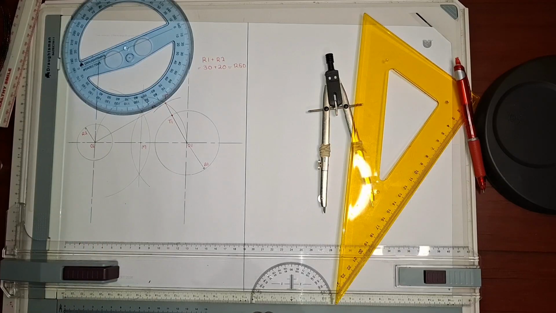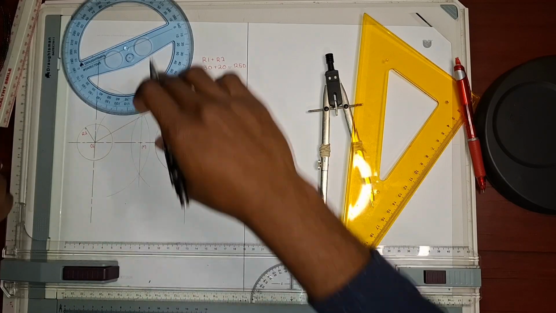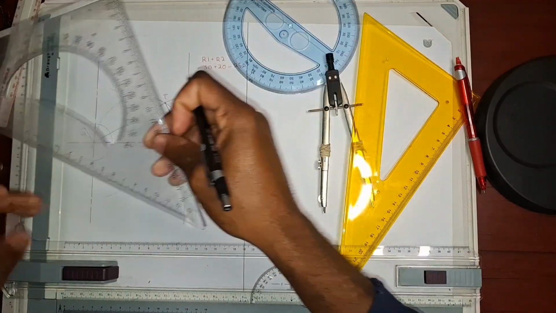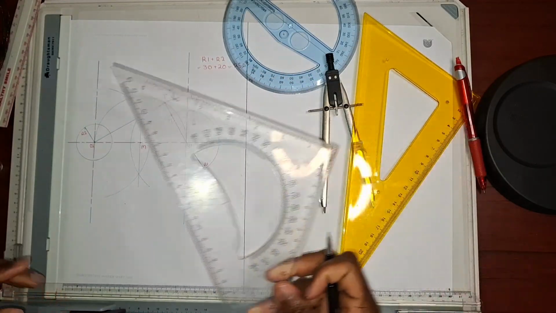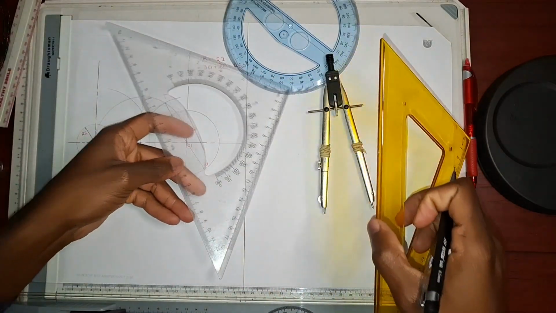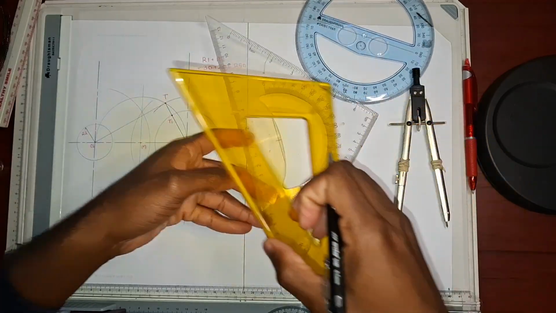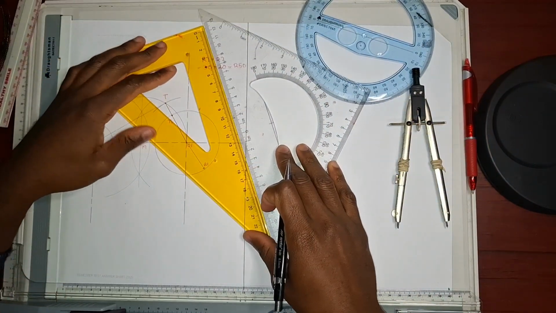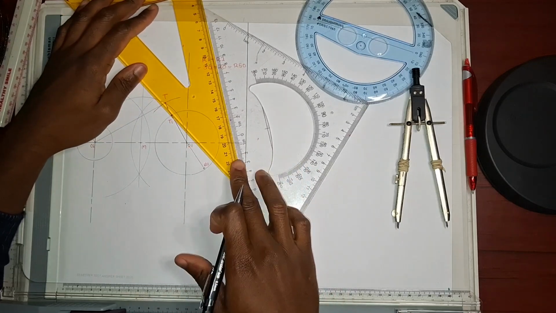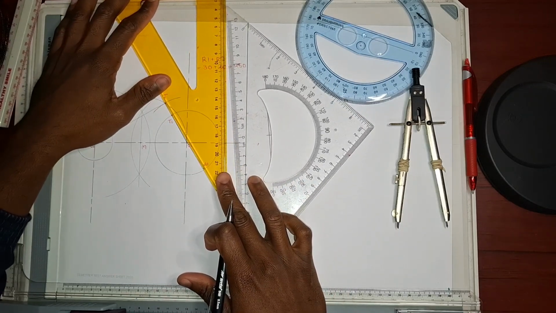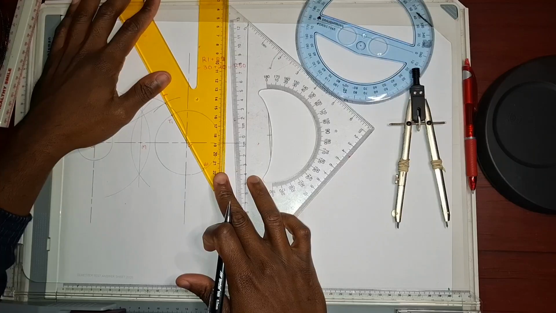Or you can use your set squares. You can use your set squares like this. So you're going to have to draw parallel lines with your set squares. Now you're going to make one side of your set square parallel or in line with that line, like this.